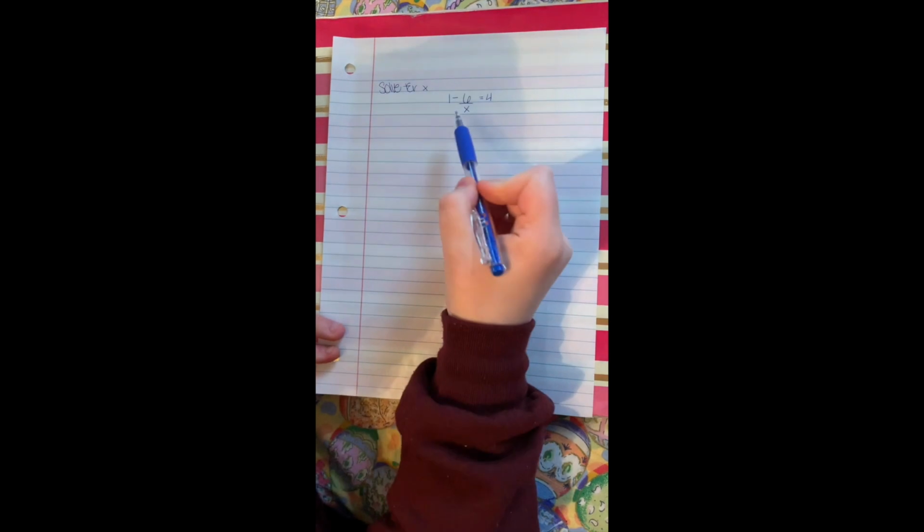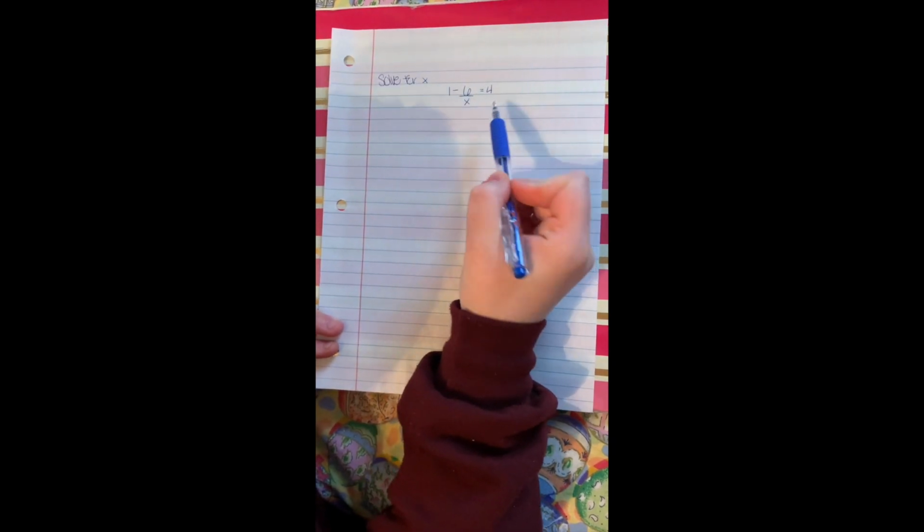So the first step that we're going to do for this problem is we want to make x on its own side. So the first thing we're going to do is move 1 to the opposite side and subtract from both sides.